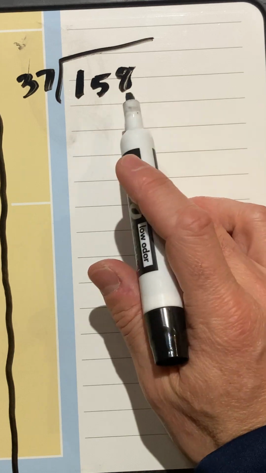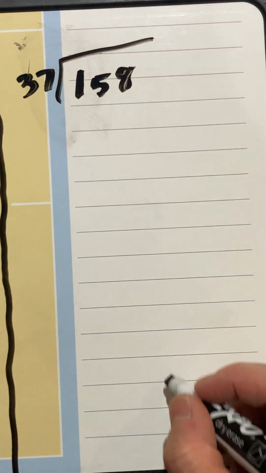Okay, we're going to give this a shot today. Never tried this before. So we're just going to go over the problems that you've done here. So first one's 158 divided by 37.